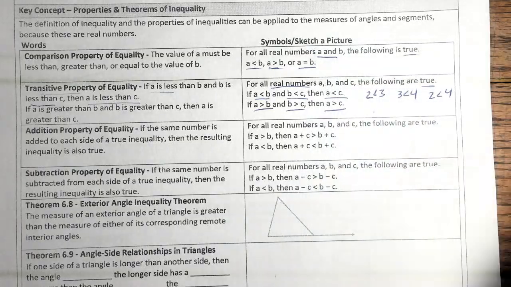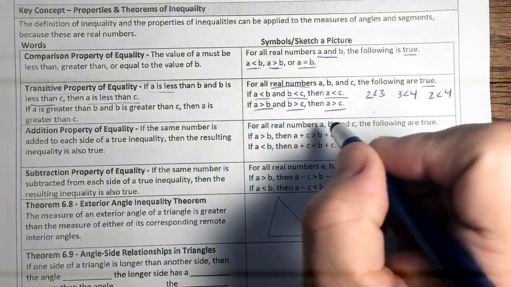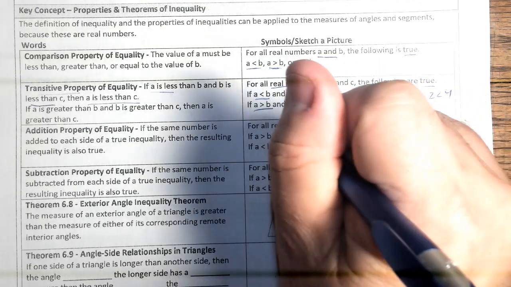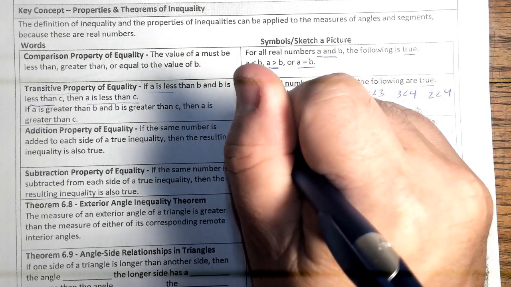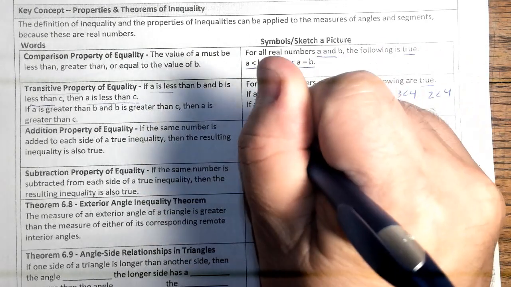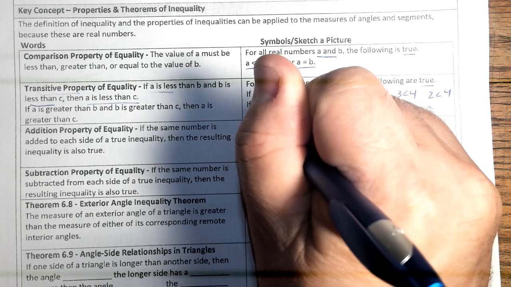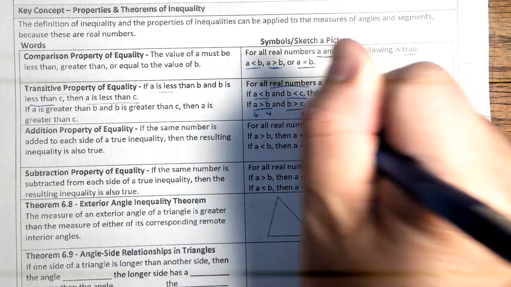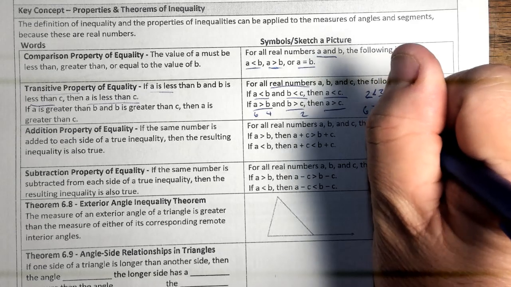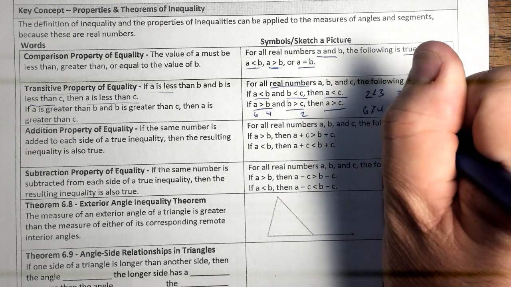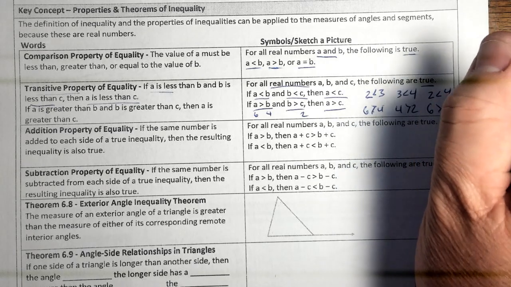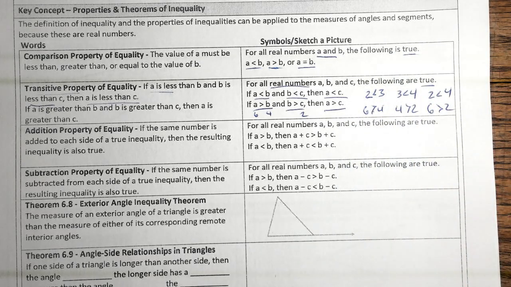Does that make sense? Down here, if A is greater than B, B is greater than C, then A is greater than C. So let's say this time that A is 6, B is 4, and C is 2. So 6 is greater than 4, A is greater than B. B is greater than C. Then A is greater than C. Hopefully you see what I mean.